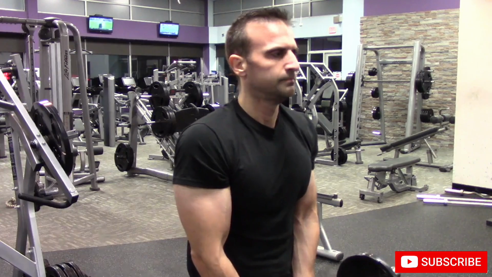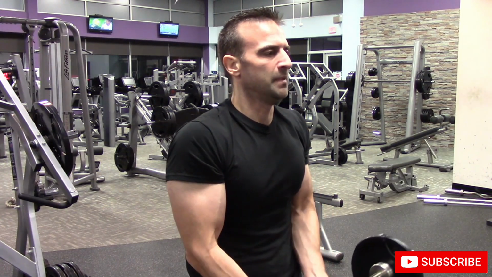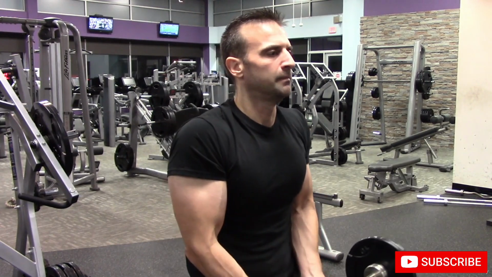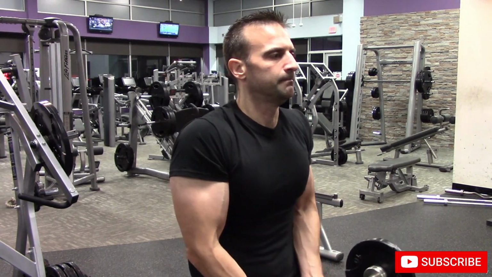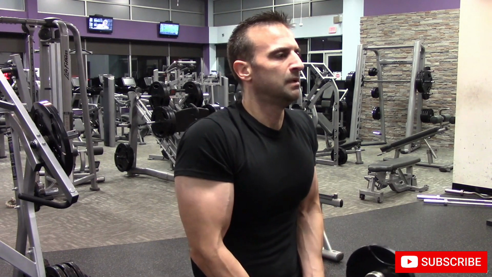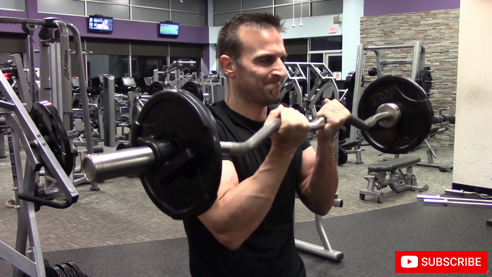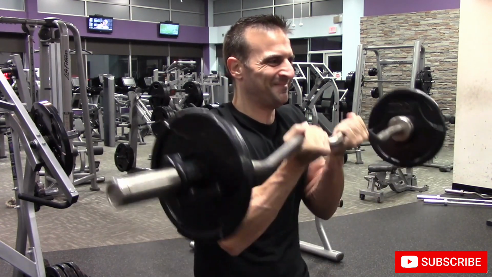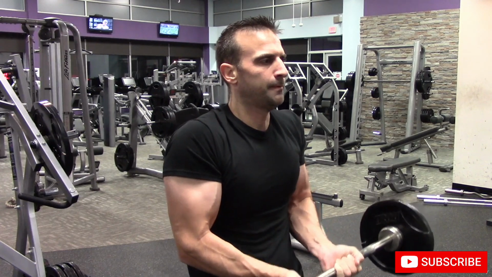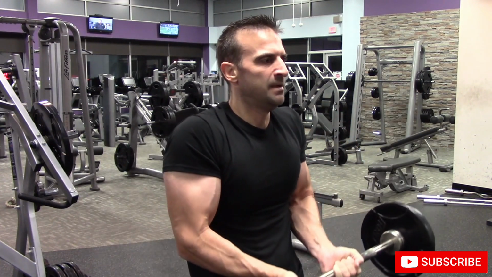So now that you know what 21s are, we're going to do 21s with an inner grip. This will change the angle and work the outer bicep muscle. This is just in regular speed. I'm not doing any of these in slow motion. But you notice with the inner grip, it changes the angle that the bicep is being worked at.